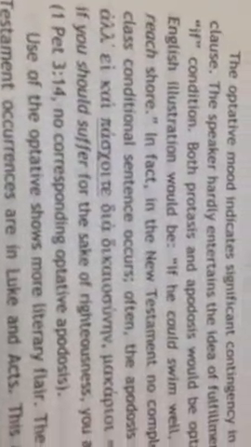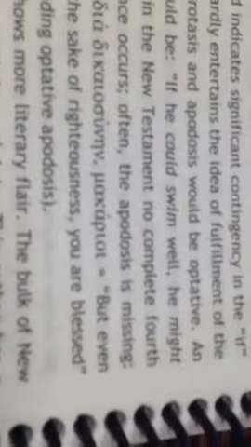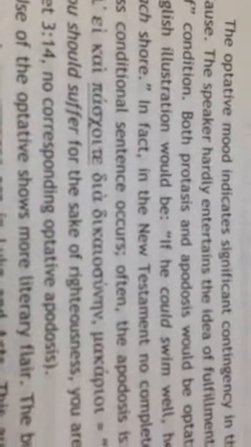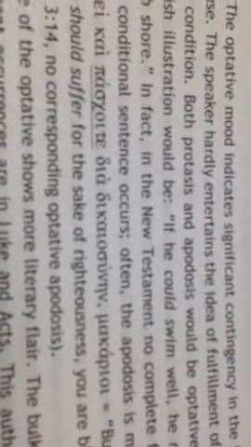Here is an example, I believe. There you go. In 1 Peter 3:14. There you have it. Ale kai paskoite. So you see that iota there, right? Diadika sunein makarioi.